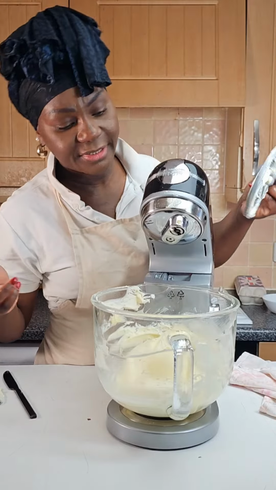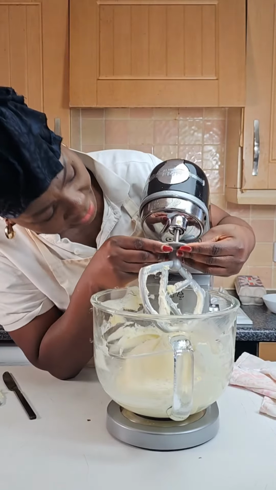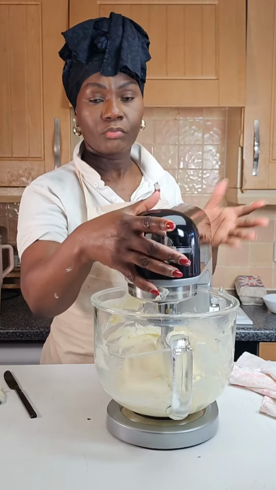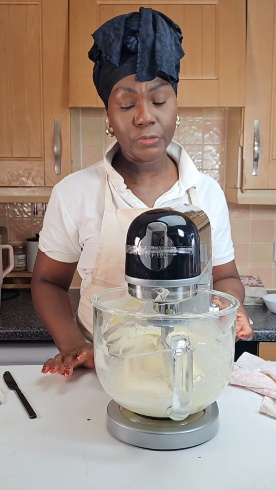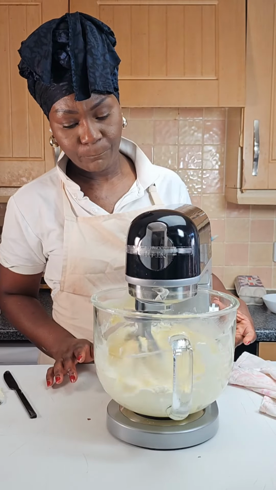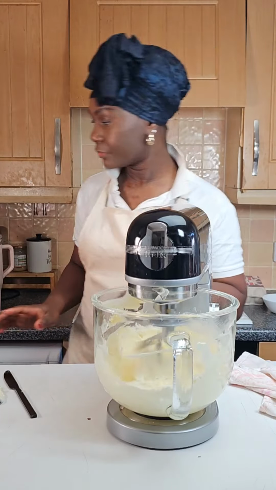I have always found American buttercream a little bit sweet for me and overpowering, but it doesn't have to be for you. I'm just mixing this together.